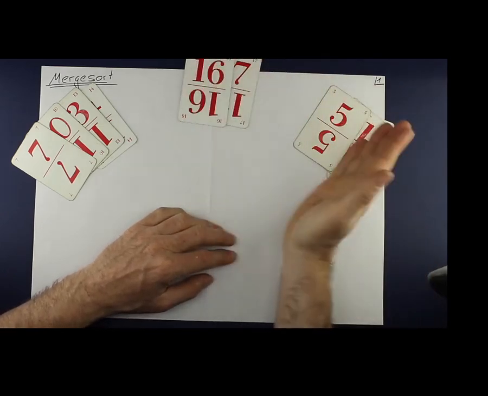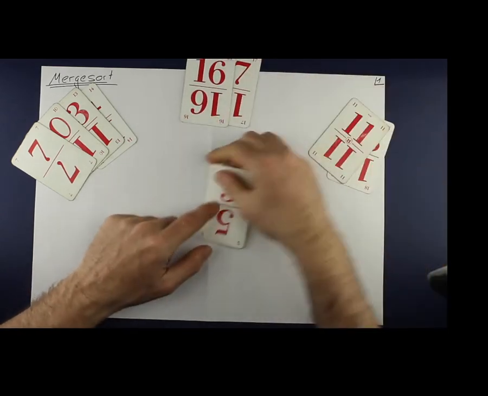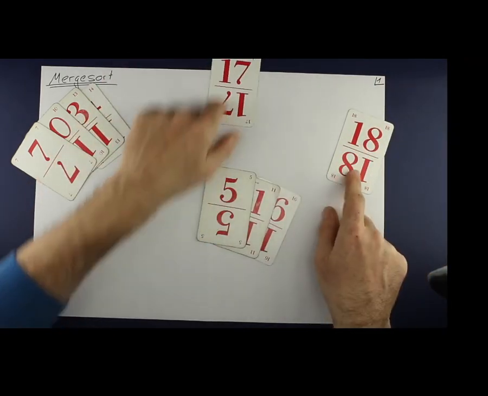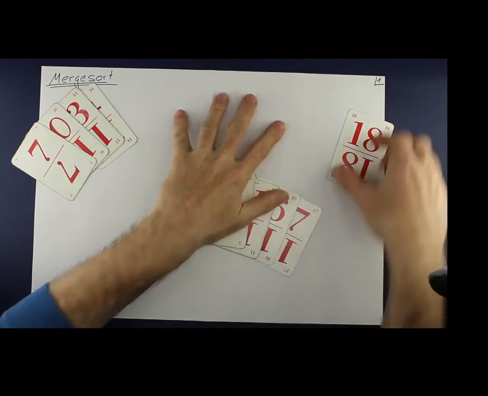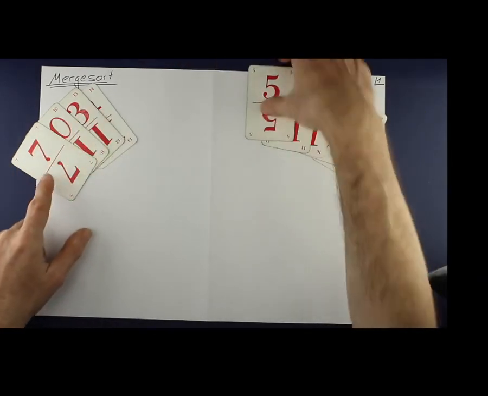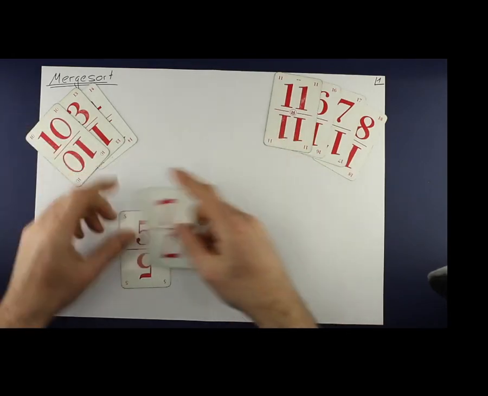Now let's merge these two. Smaller one, smaller one, smaller one, smaller one, empty, take the remaining cards. And now let's merge these two. Smaller one, smaller one.